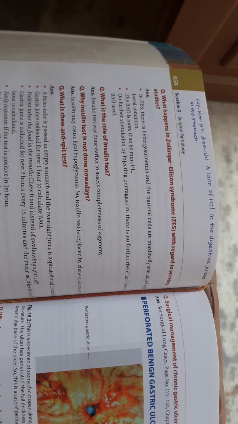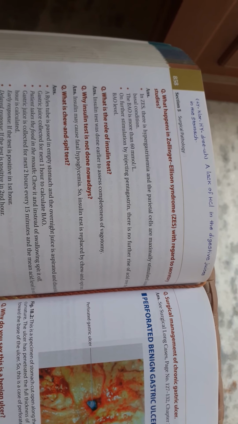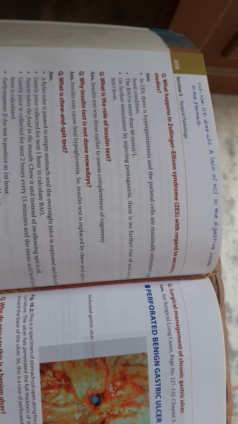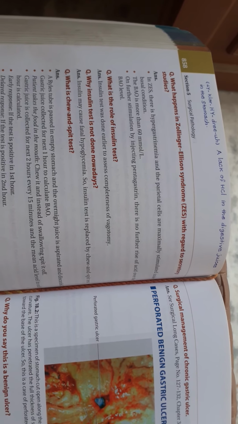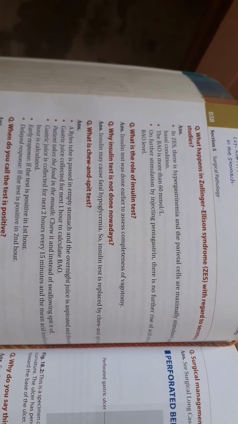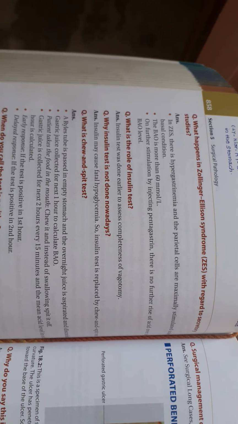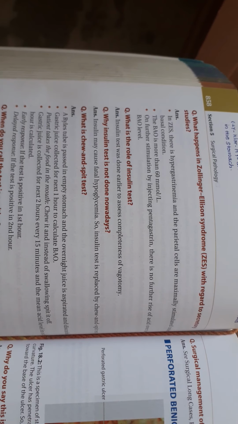What is the role of the insulin test? The insulin test was done earlier to assess completeness of vagotomy. Why is the insulin test not done nowadays? Insulin may cause fatal hypoglycemia, so the insulin test is replaced by the chew and spit test.